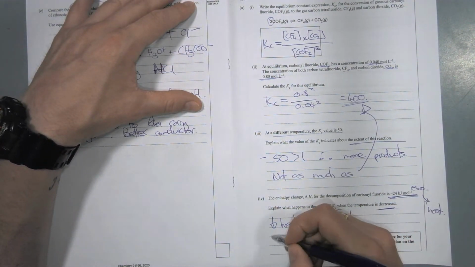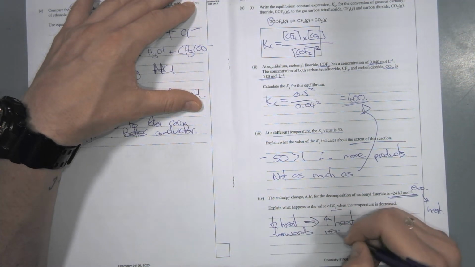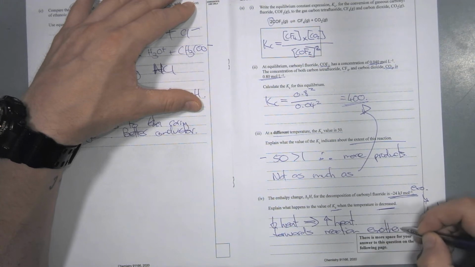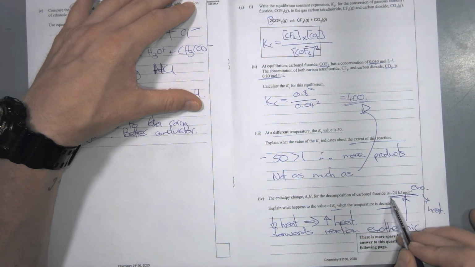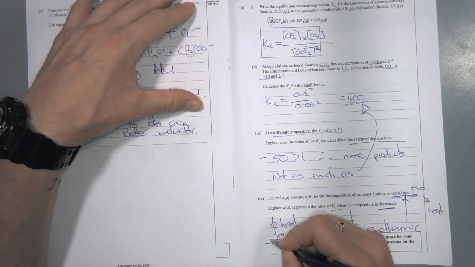Okay, we know that the forward reaction is the exothermic one. Okay, we can see that from here. This is negative. Forward reaction is exothermic, so therefore the forward reaction will be favoured.